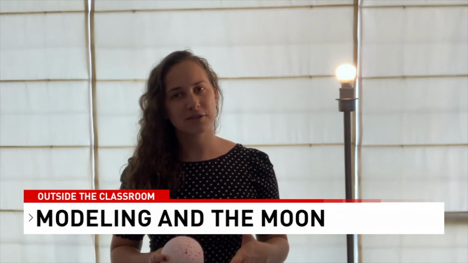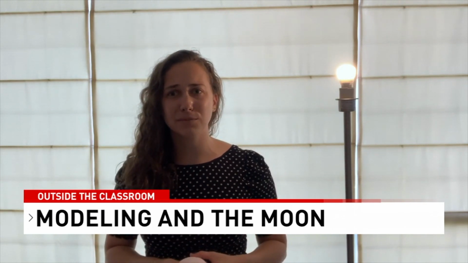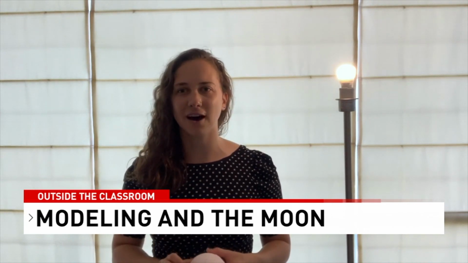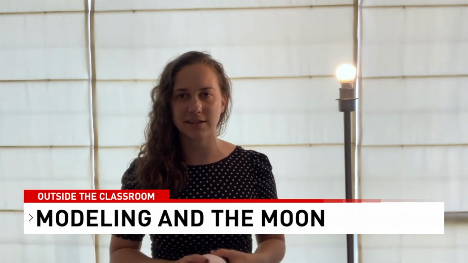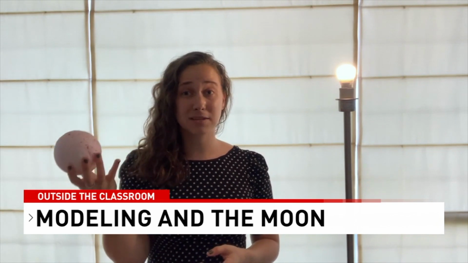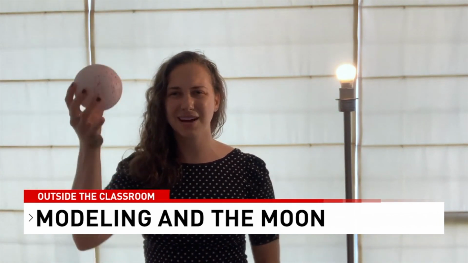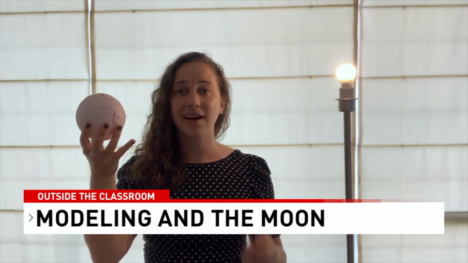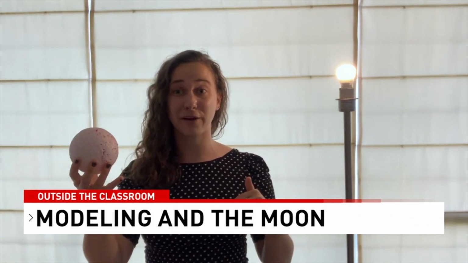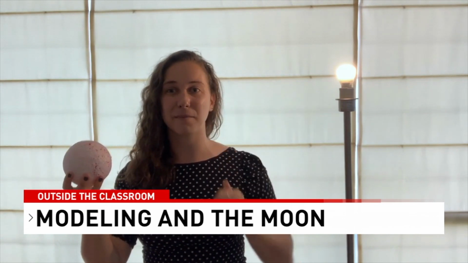I would encourage you to go outside at night and just take a look at the moon. Maybe keep an observation log. How do you see the moon changing from night to night? And then try this model to explain why the moon is changing. It's not physically getting bigger or smaller. It's the light that we're seeing from here on Earth shining from the sun.